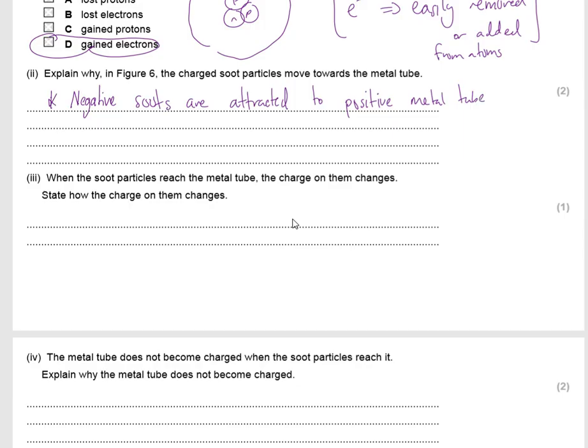We know that they're negative, and we know that they're attracted to the positive part in this case. Finally, we're going to say, opposite. Why are they attracted? Because opposite charges attract.